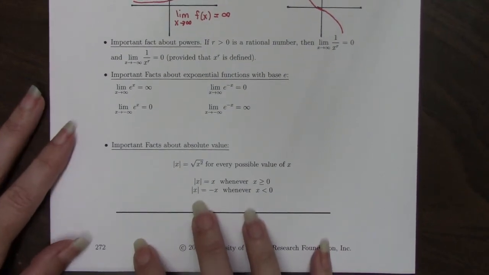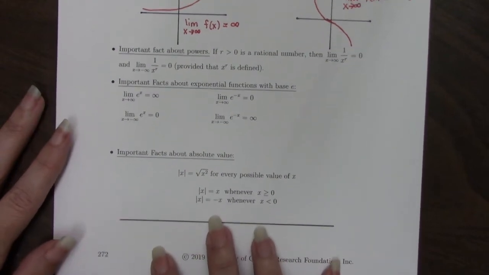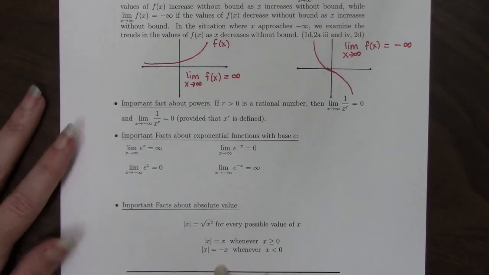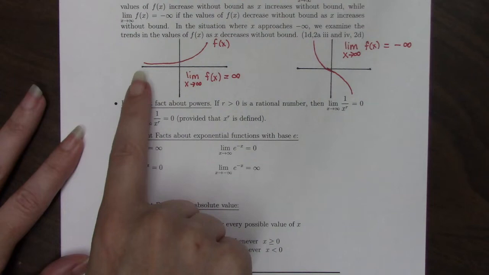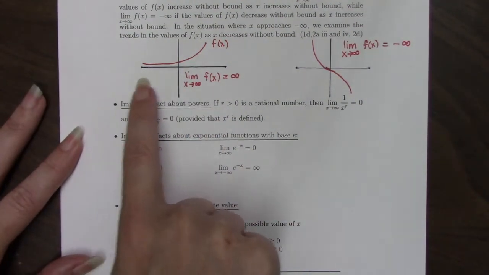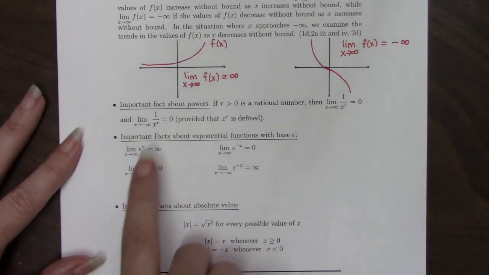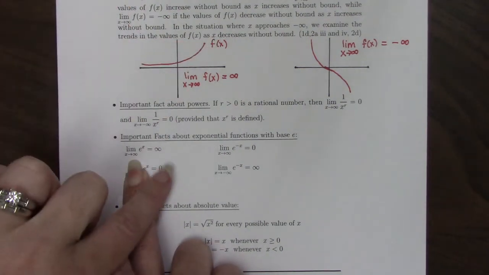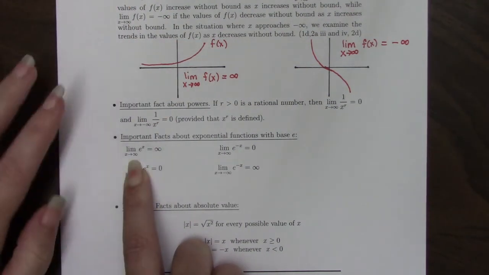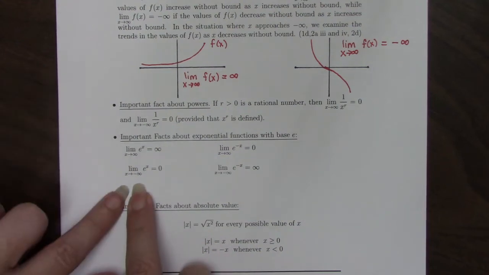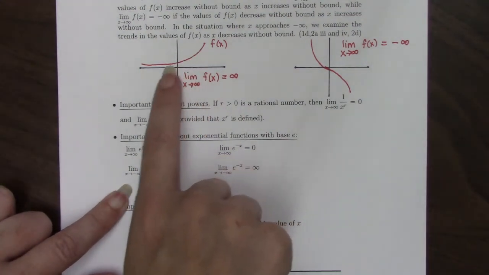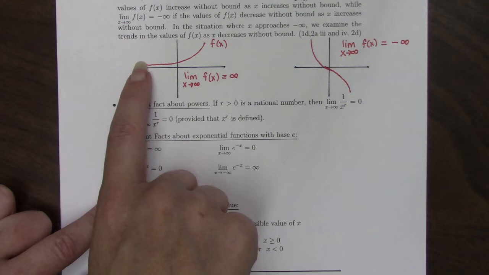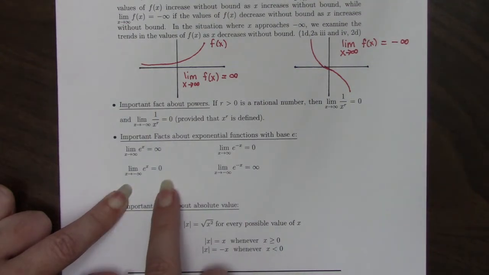E to the x has some special behavior around infinity as well. So this is actually a good representation of the graph of e to the x. So we can see that if you check the right edge of this graph, it equals positive infinity. If we look at negative infinity of e to the x, we can see that the values are approaching 0.